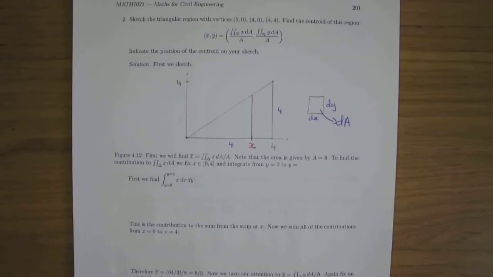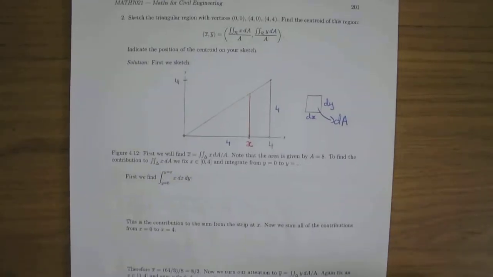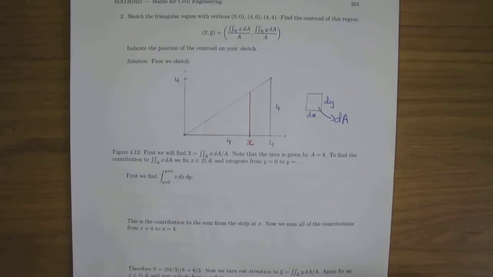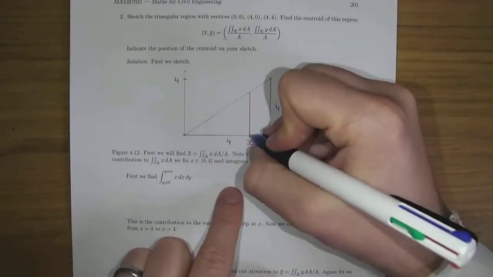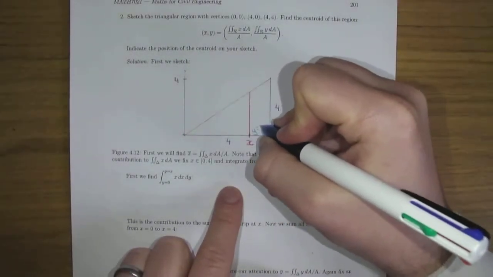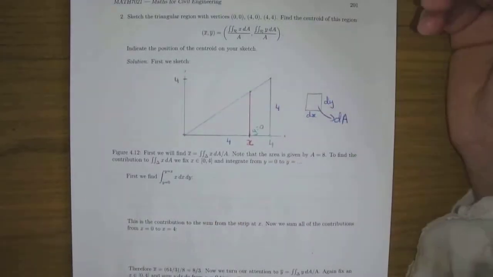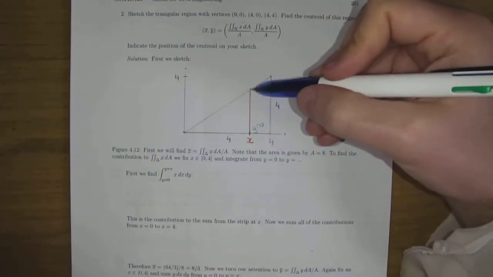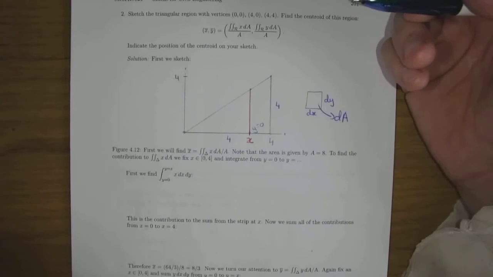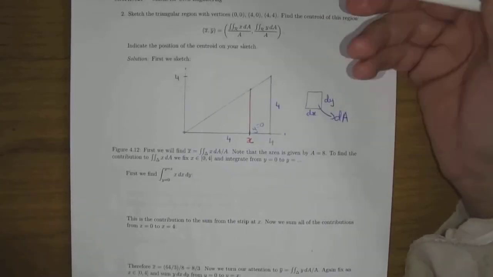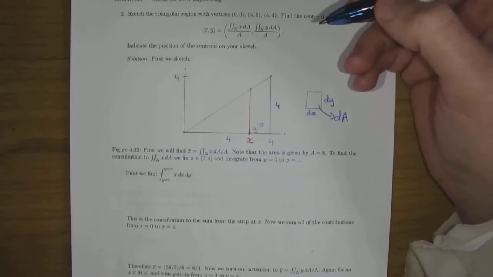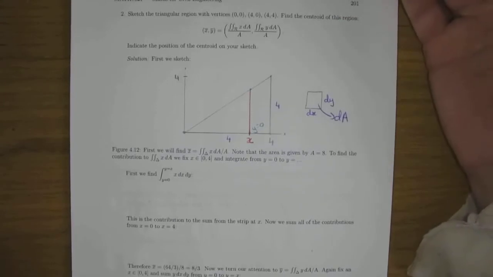And we want to find the contribution to the sum. Now, unfortunately, the thing we said the last day, where we found the mass of the strip, that's gone from us. So we just have to say the contribution to the sum from this strip. Now, we know that we're starting here at y equal to 0. But the problem is, how far are we integrating up to? Well, that depends on what x is. So where we're integrating up to should be a function of x.